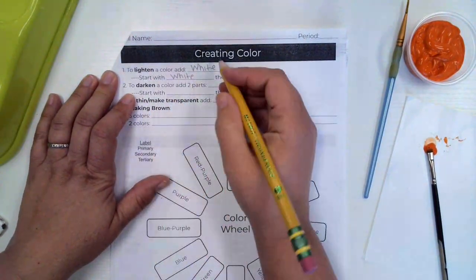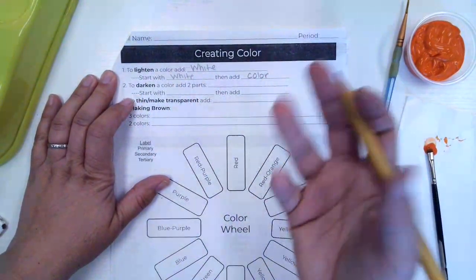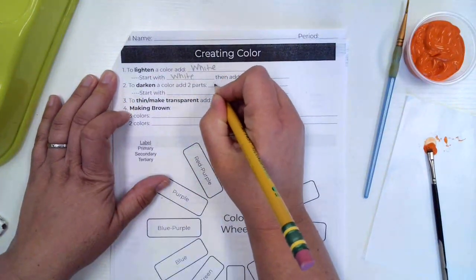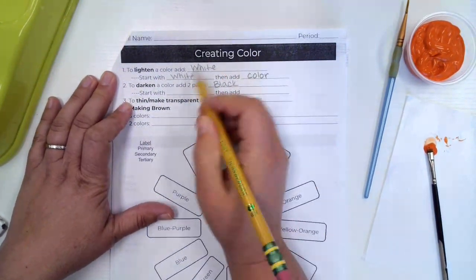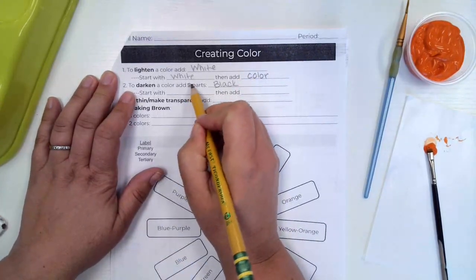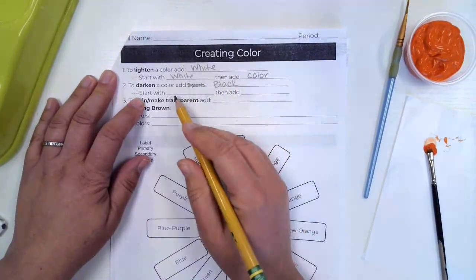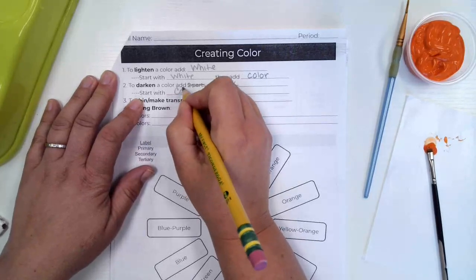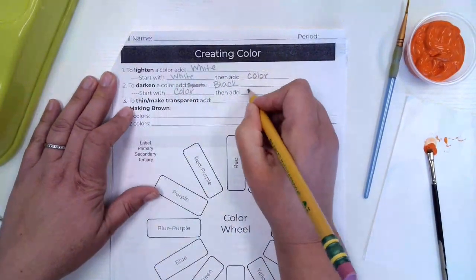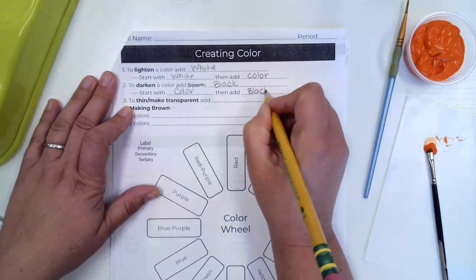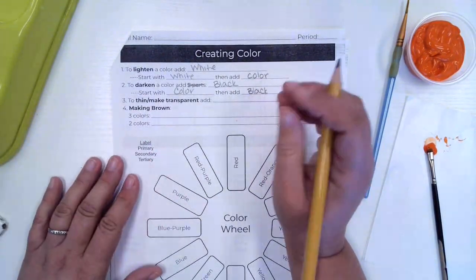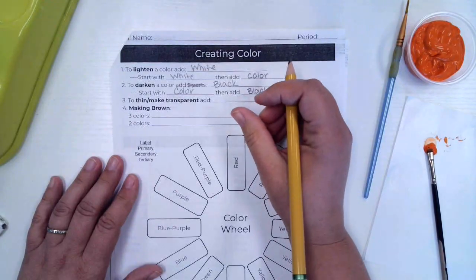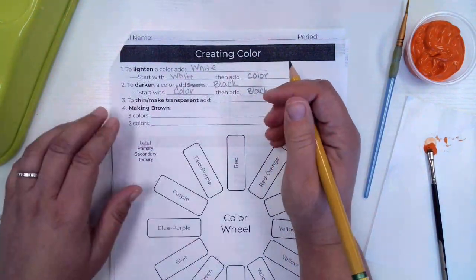To darken a color, we're going to add black, about two parts, or a little bit more. Actually, you don't have to worry about it. Just add black. Here, we want to start with color first, and then add black, because black can overtake a color. You want to add small amounts at a time. If we start with black, it's going to take us forever to add enough color to bring it down.